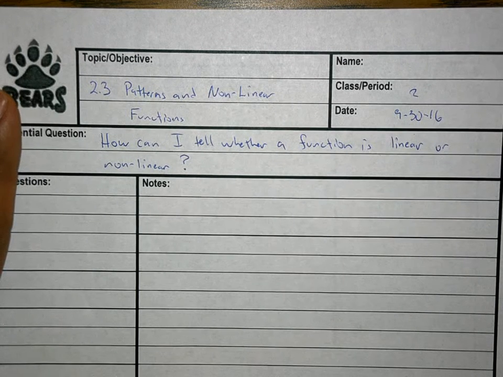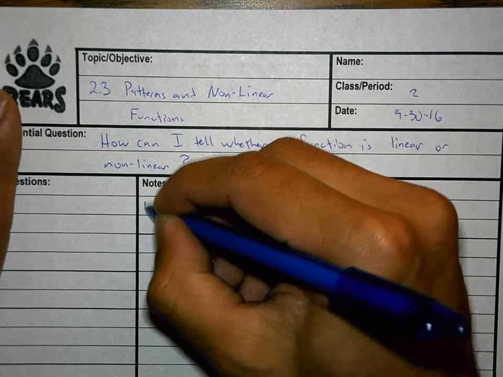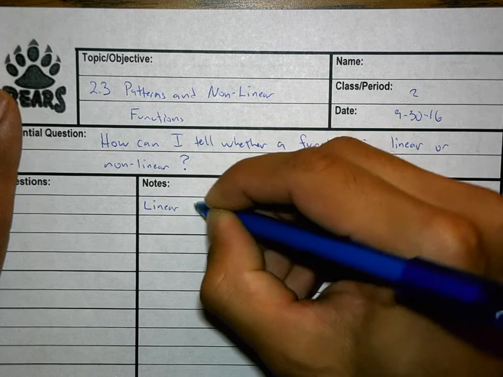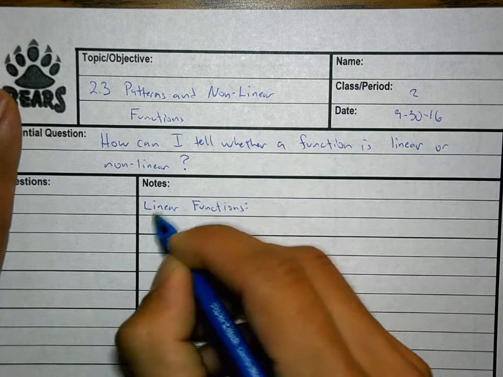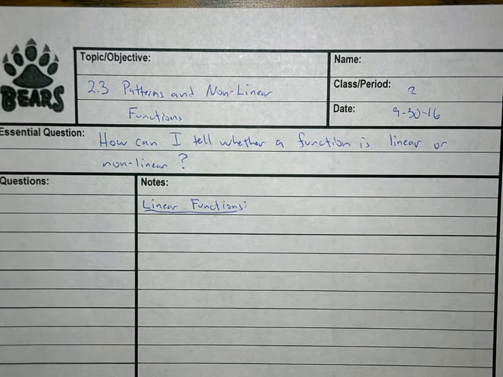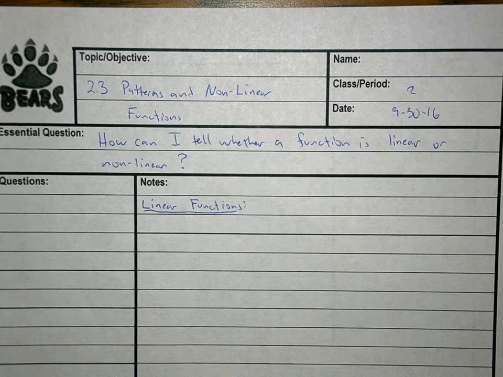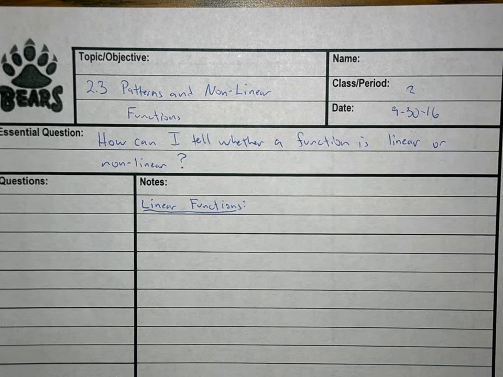In 2.3, you are going to have to tell the difference between linear functions and nonlinear functions. Let me write that down real quick. Linear functions. What is it that I know about linear functions? How do I know if something is linear?